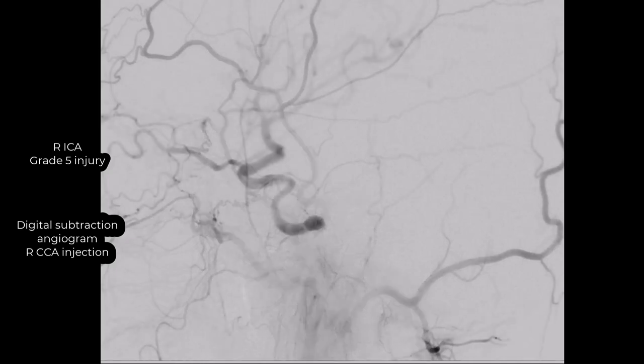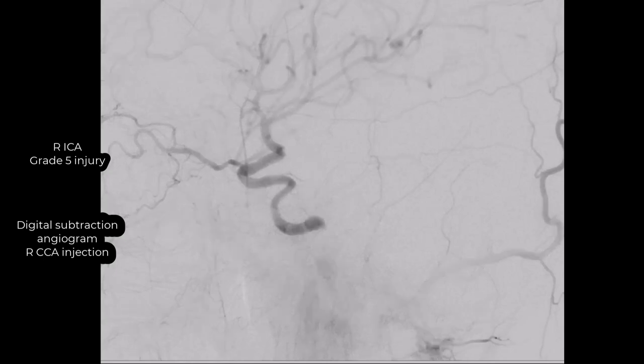And as we can see, the rest of the internal carotid artery, all of the MCA branches and even the segments at the skull base are opacifying retrogradely. It is amazing that this patient got away with a very small infarct in the right carotid nucleus, but not more than that after that terrible vascular injury.